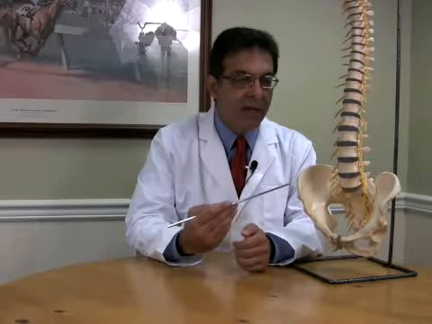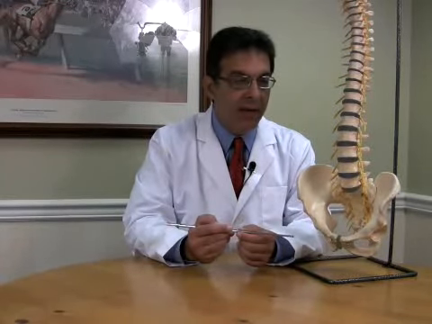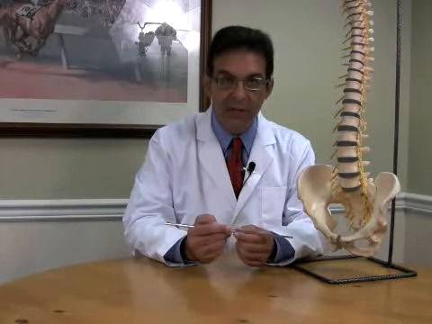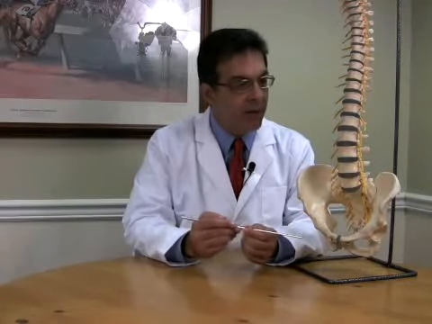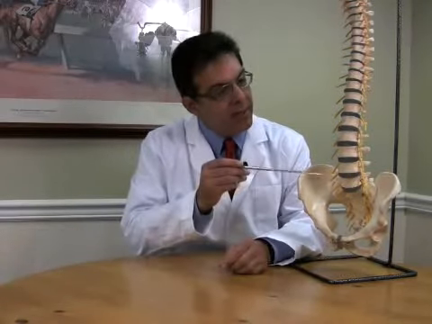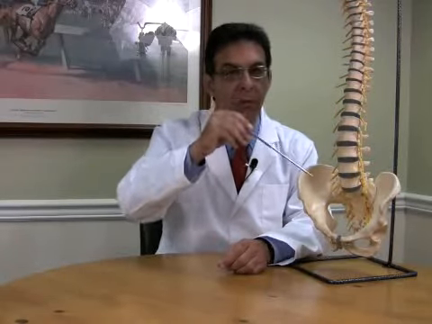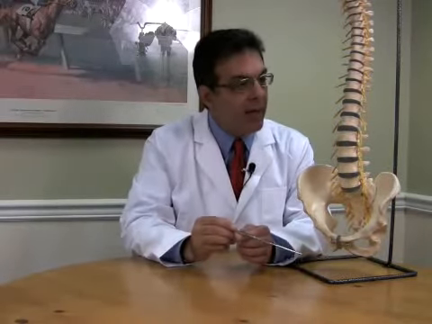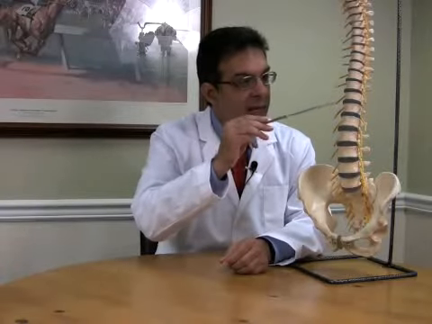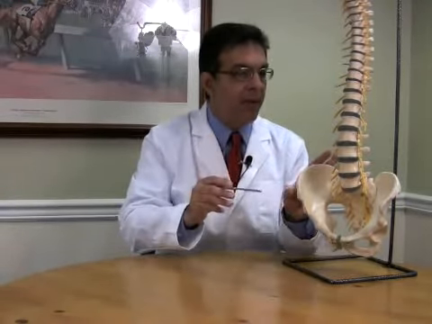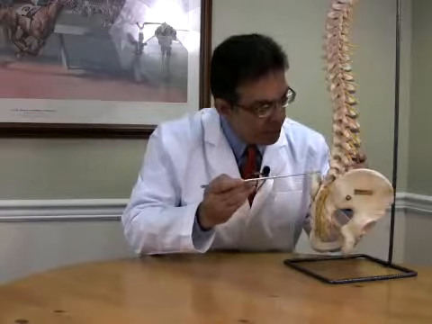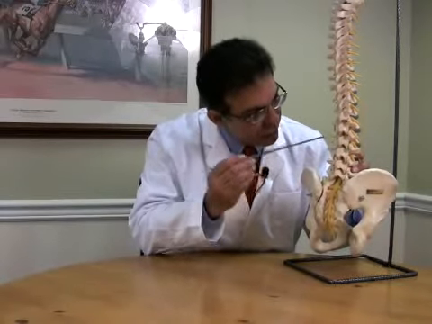Now, before we get into some of the aspects of degenerative disc disease, I want to talk to you a little bit about the anatomy. The spine itself is composed of 24 moving vertebrae. The vertebrae are stacked one on top of each other, and they typically move by a pair of joints at each level.